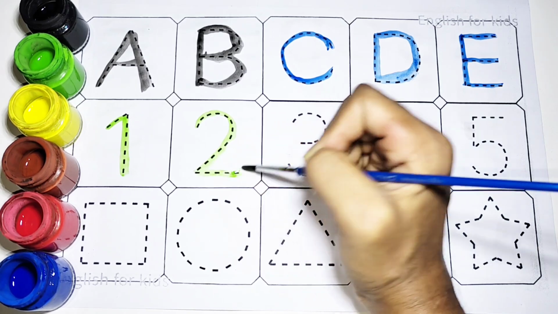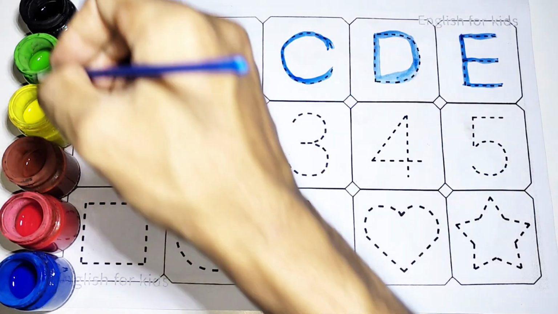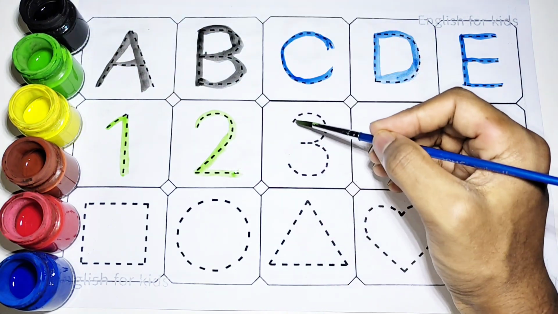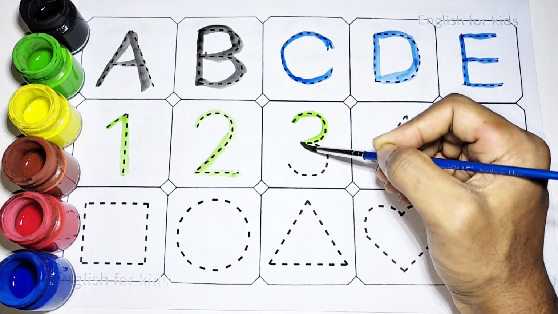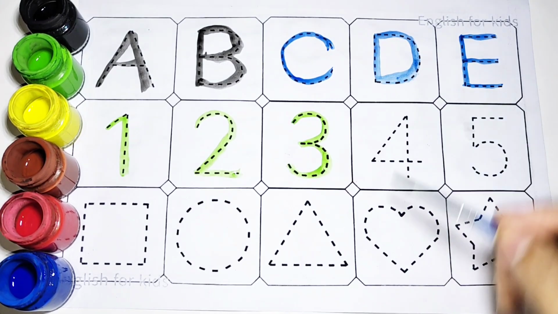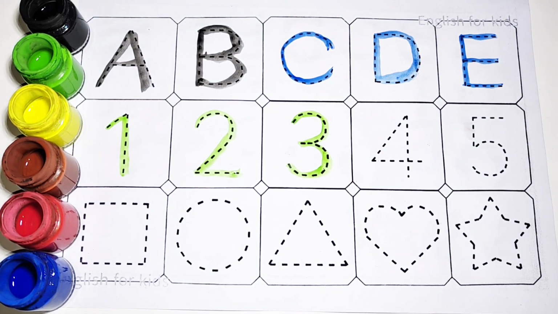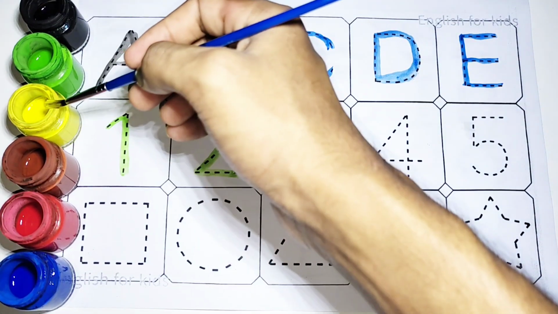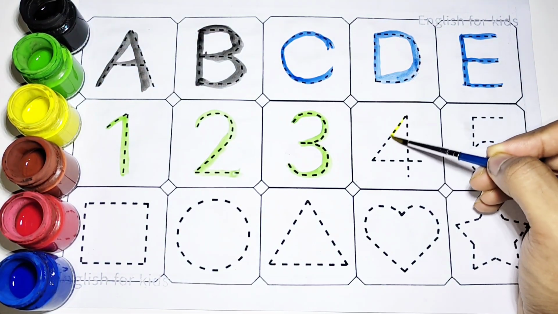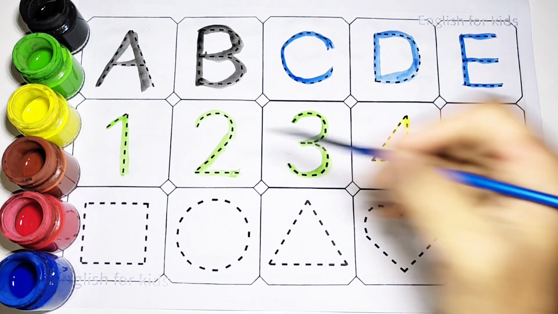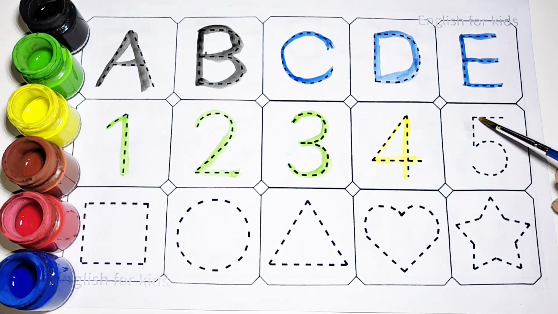T-W-O. 2. Now we draw 3. The number 3. T-H-R-E-E. 3. The next one is 4. And now we use yellow color. Now we draw 4. The next one is 5. We again use yellow color.